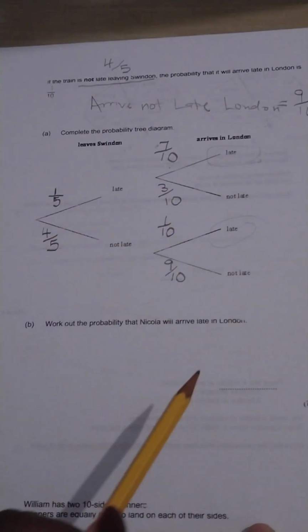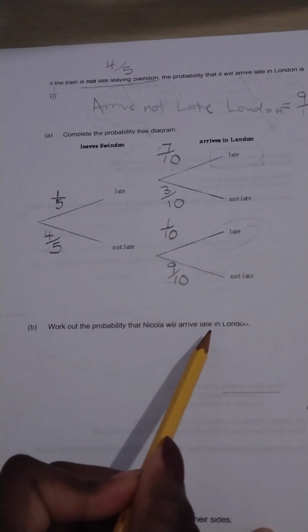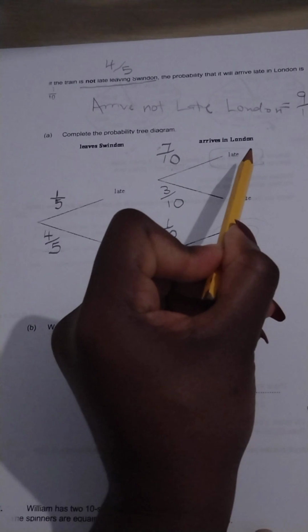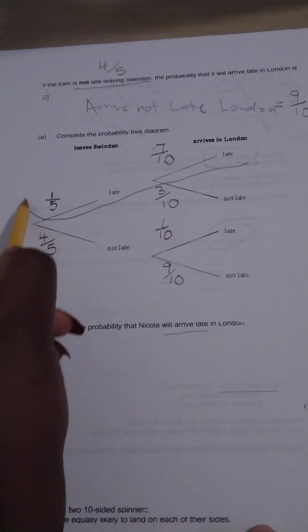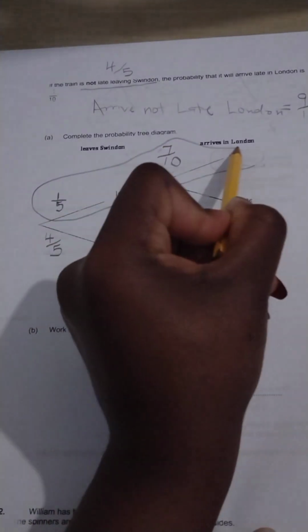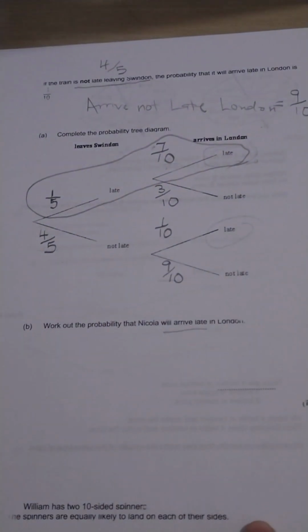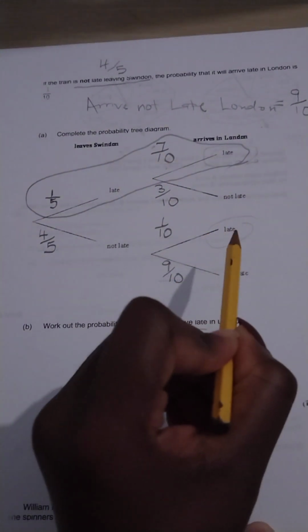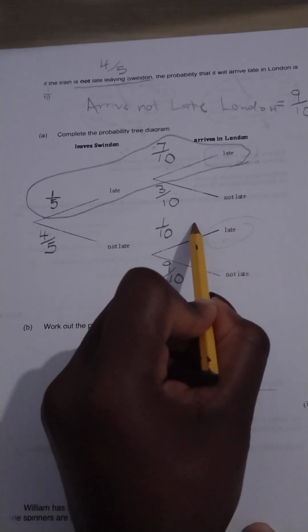Right, so if she's late leaving Swindon, she'll arrive late in London. So basically, this is what we're looking at here, because the question says arrive late in London. So this is your focus. Late in London. Or late in London. This one here.